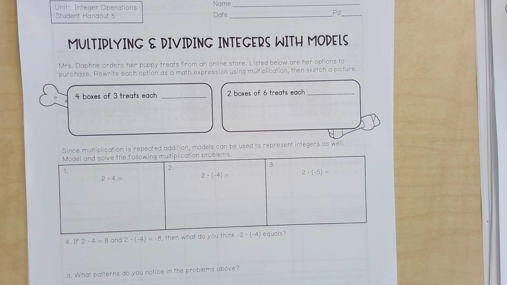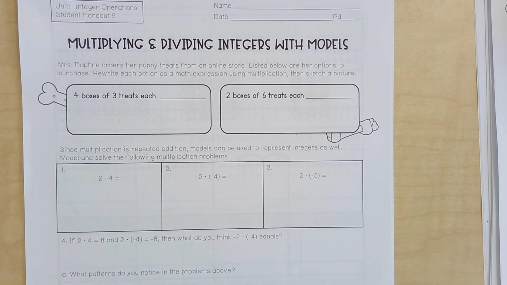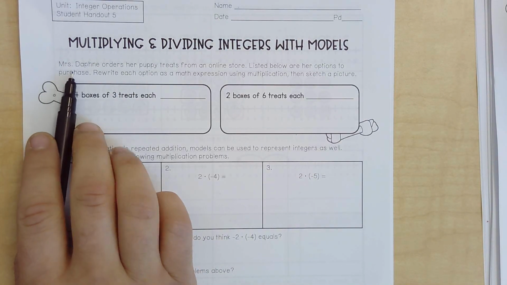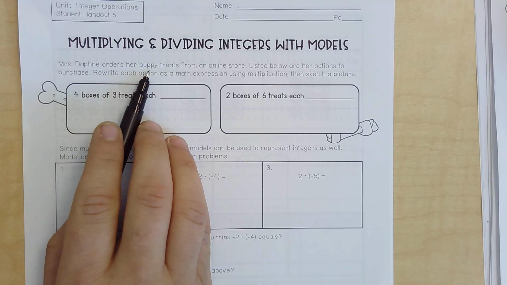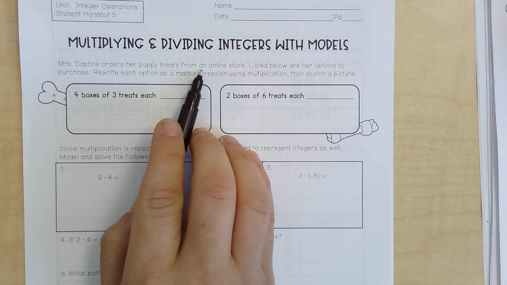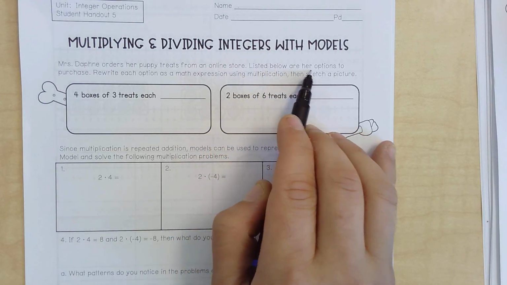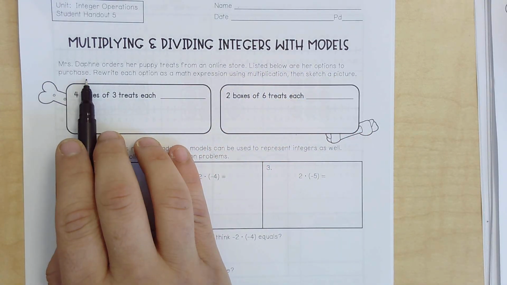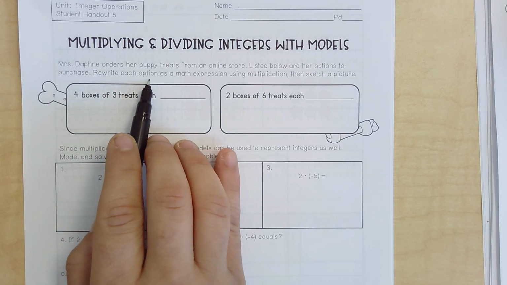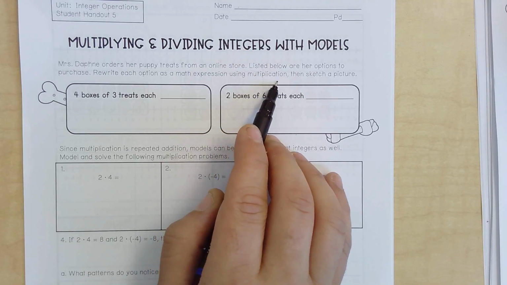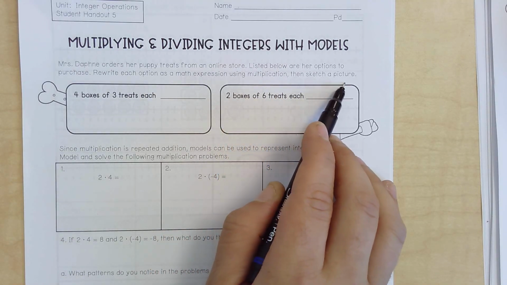If I look at my very first word here, it says Mrs. Daphne orders her puppy treats from an online store. Listed below are her options to purchase. Rewrite each option as a math expression using multiplication, then sketch a picture.